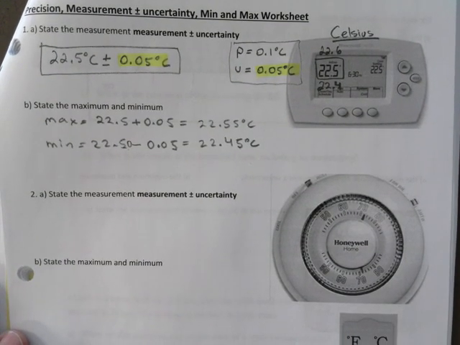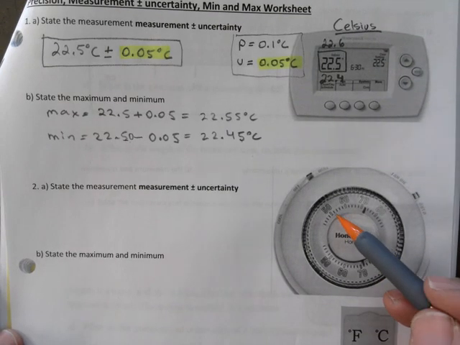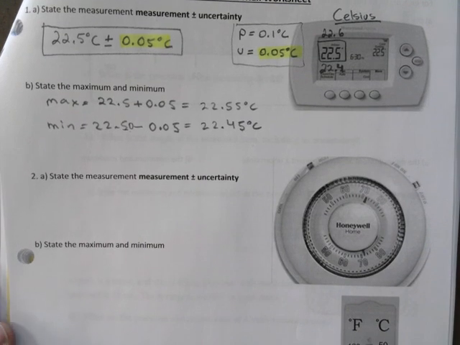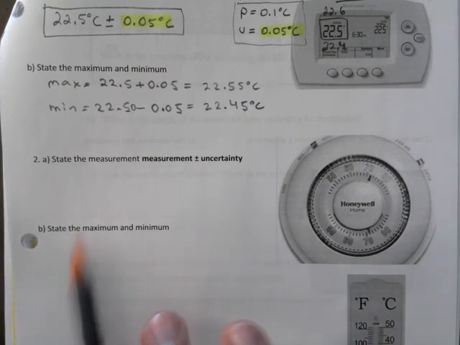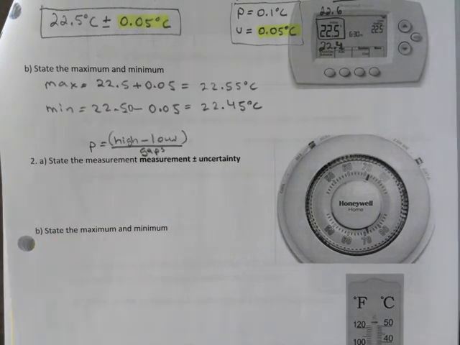Before I completely let you go freely, I want you to figure out the precision and the uncertainty of this thermostat right here. Just do it, and if you need to consult with your neighbor, do it, but as quietly as you can. What would be the precision and the uncertainty? That's okay. Such a weird unit, right?